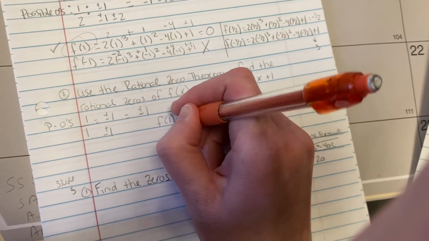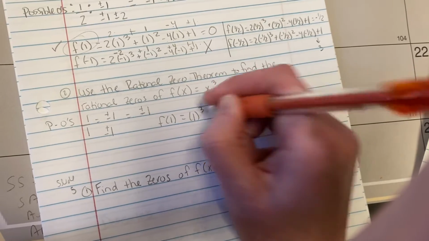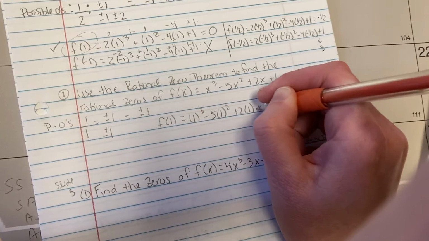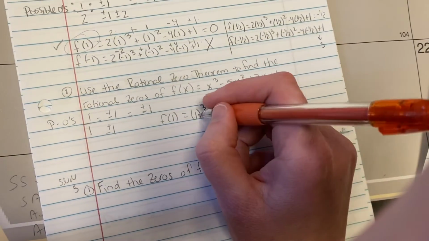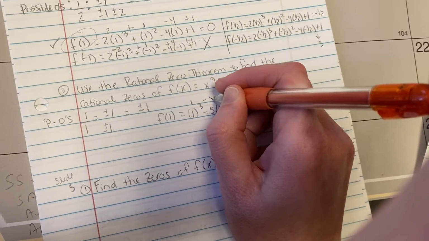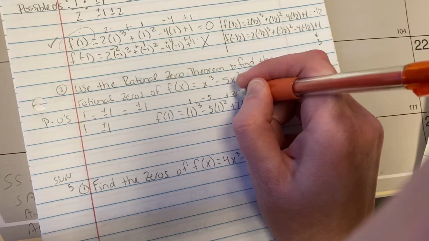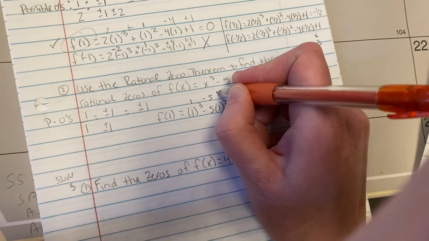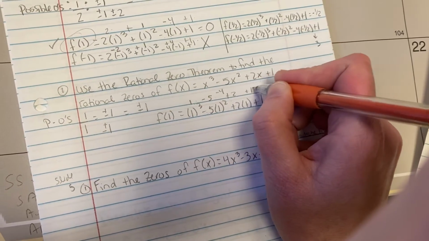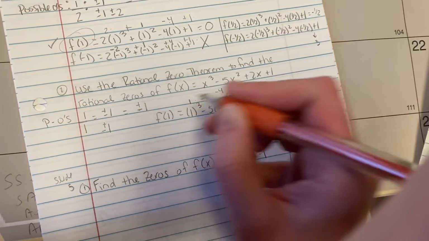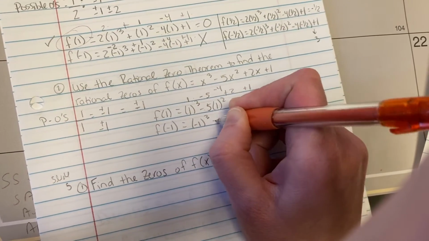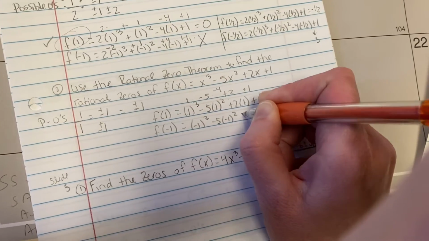So f of 1 equals 1 cubed minus 5 times 1 squared plus 2 times 1 plus 1. 1 cubed is 1. 1 squared is 1. Negative 5 times 1 is negative 5. 2 times 1 is 2, plus 1. So 1 minus 5 is negative 4. Negative 4 plus 2 is negative 2, plus 1. That's negative 1.